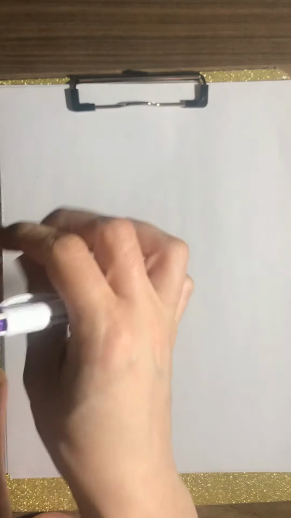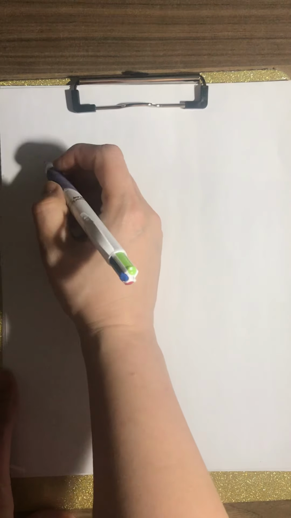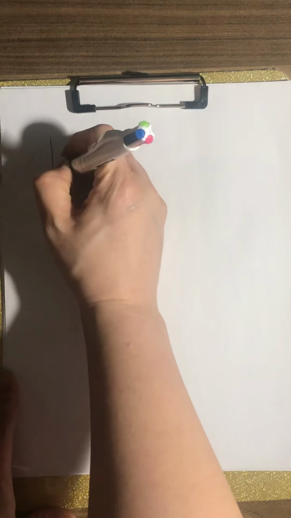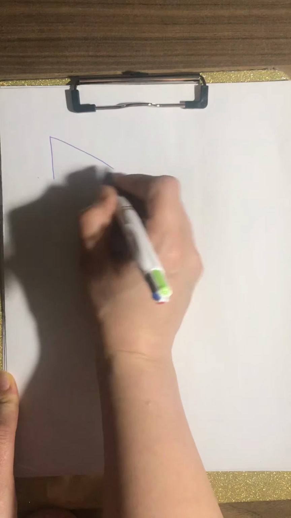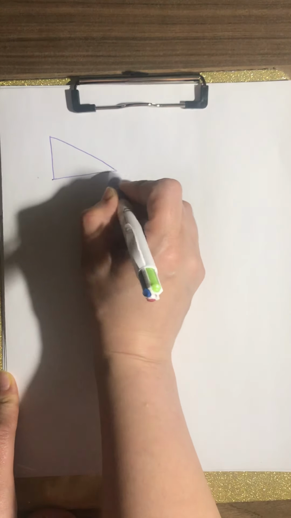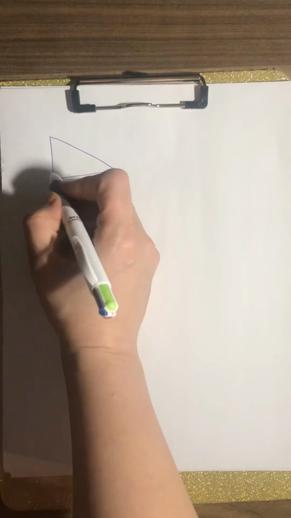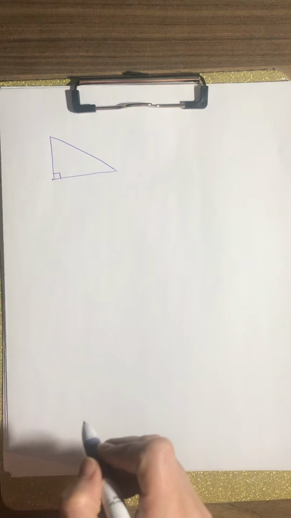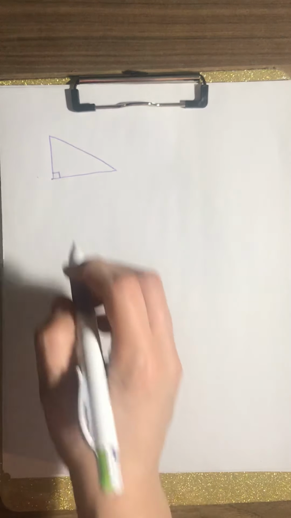So in this lesson, we want to learn about the Pythagorean theorem. The purpose is, when we have a right angle triangle and we have the measurement of two sides, we find the third one. How do we start? We first start by labeling the sides of a right angle triangle.